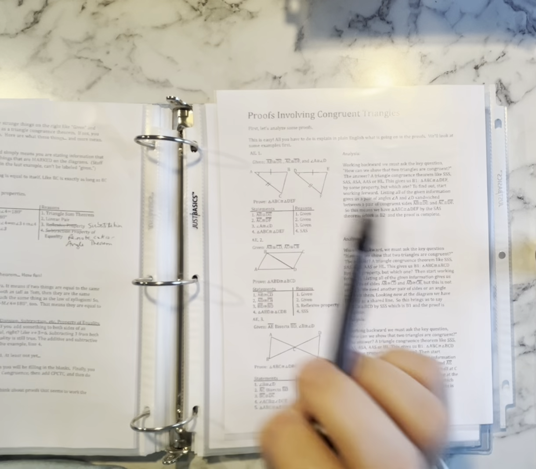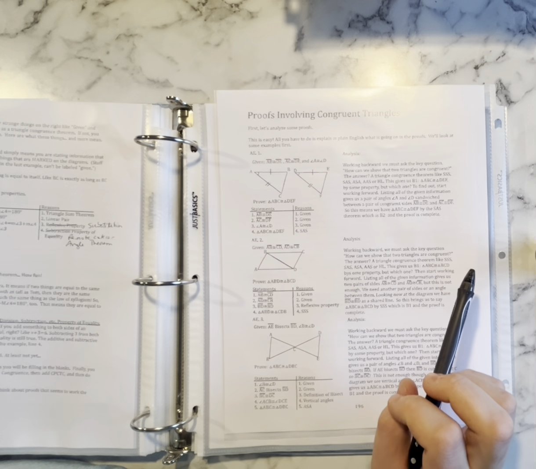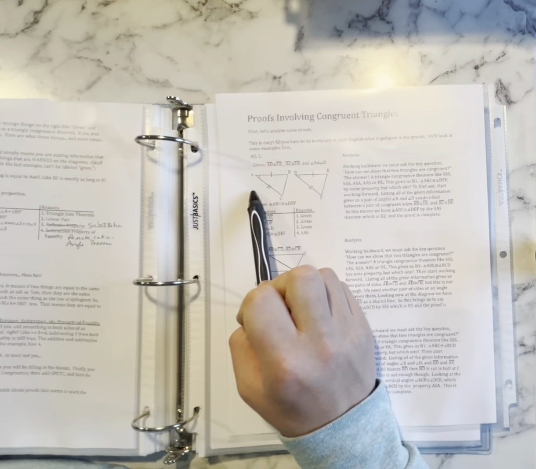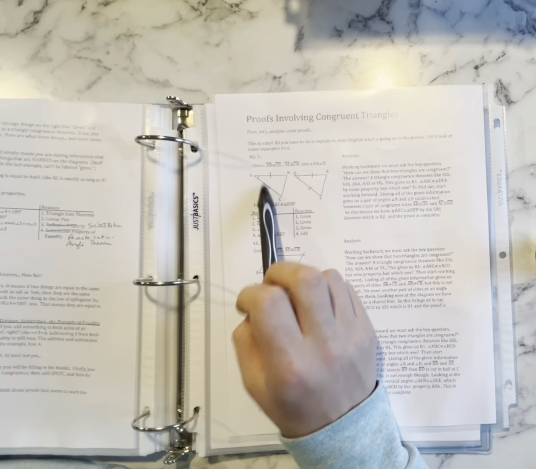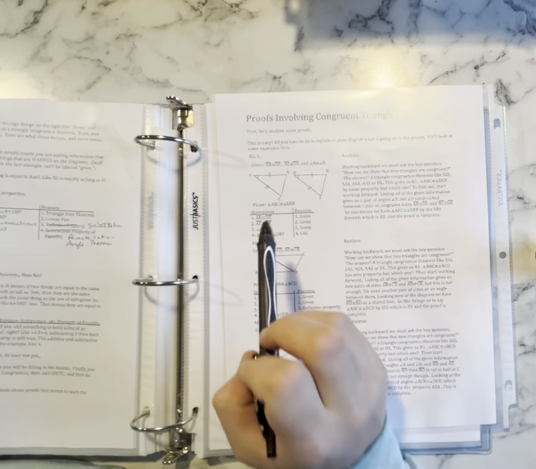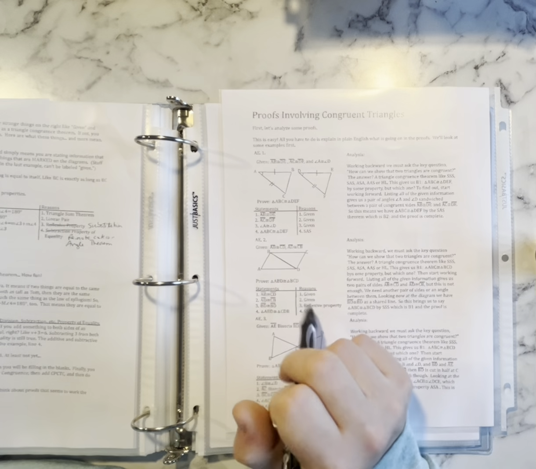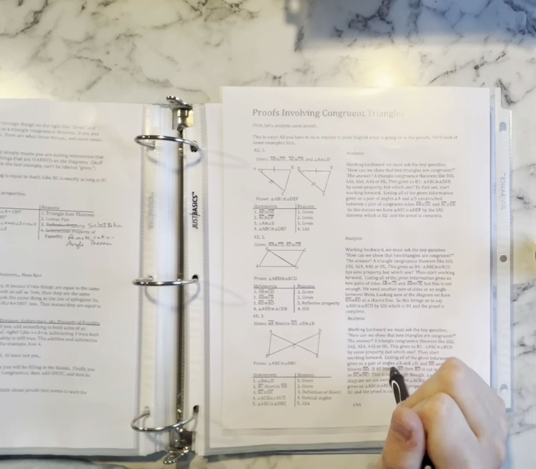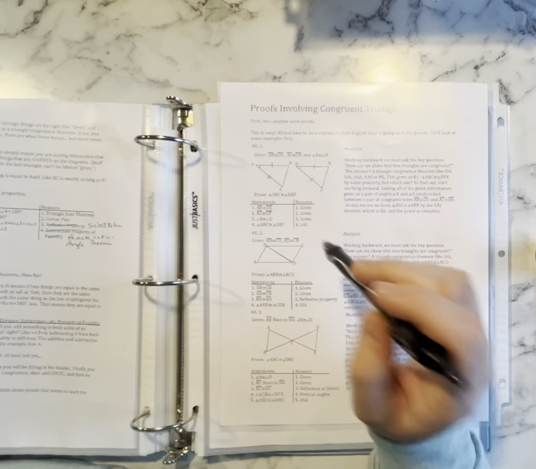We're given two sides and an angle, okay? So we're given angle D and angle A, which is sandwiched in between the pair of congruent sides. So that means the triangles are congruent by side angle side. And your proof's complete. That's all that says. That's how we do a proof.